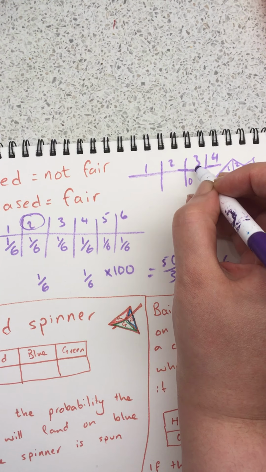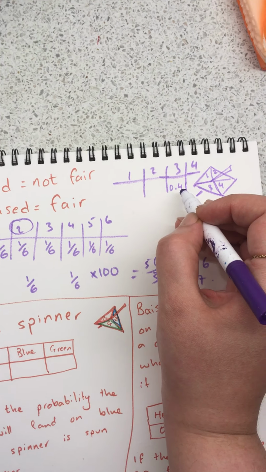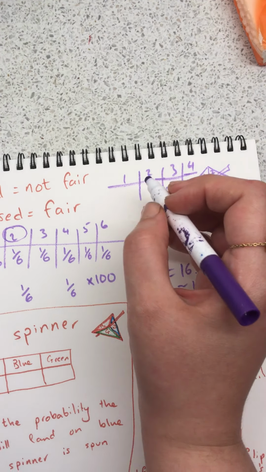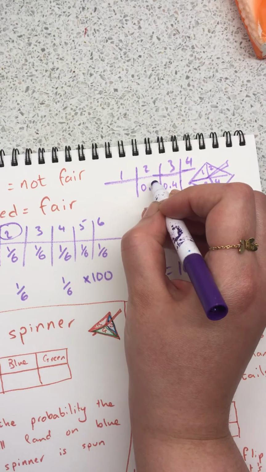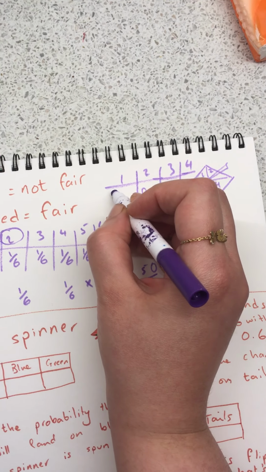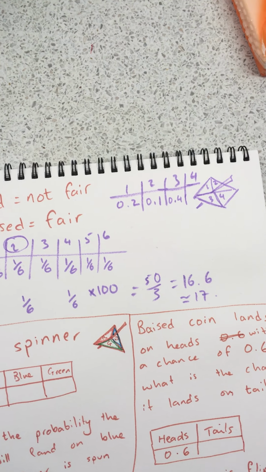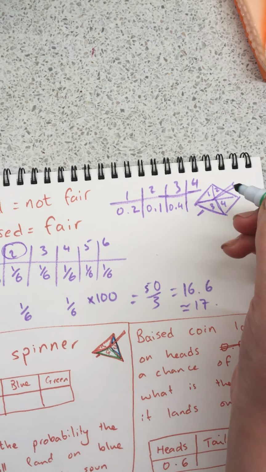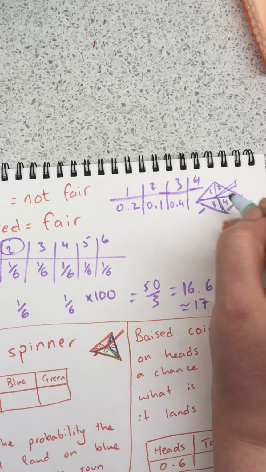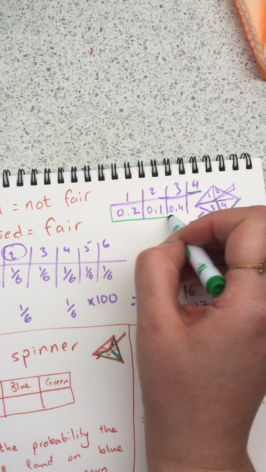So here we can say it's got 0.4, and this number will be given to you. This probability will be given to you. So the chance it lands on 3 is 0.4. The chance it lands on 2 is 0.1, and the chance it lands on 1 is 0.2. Now, if the question says, find the probability of spinning this spinner and it landing on 4, how would I find that? Well, all probabilities add up to 1.